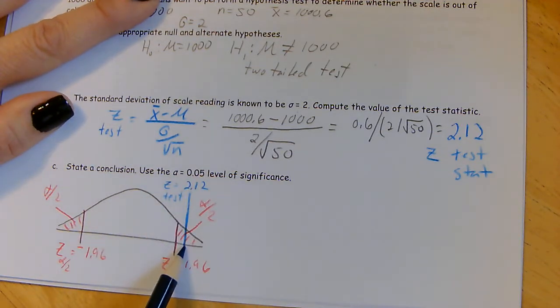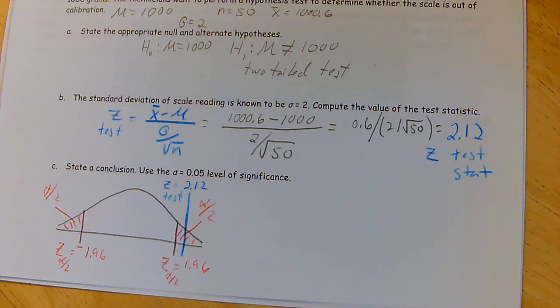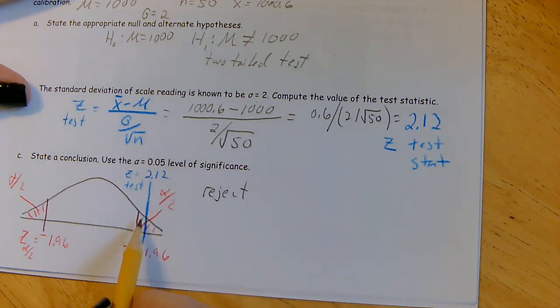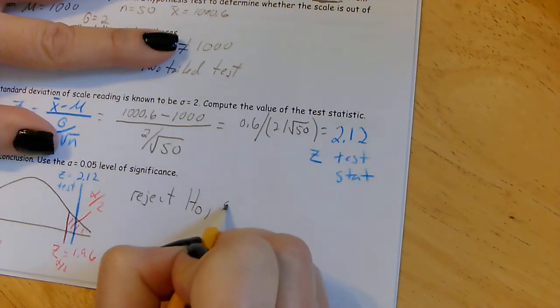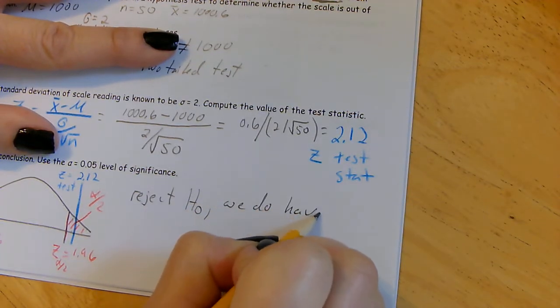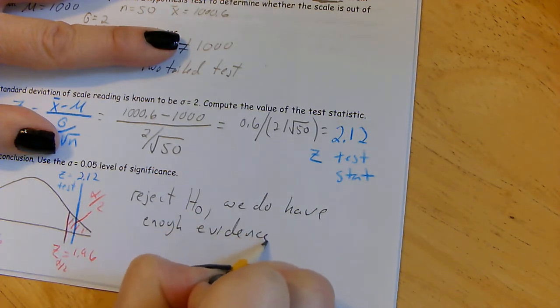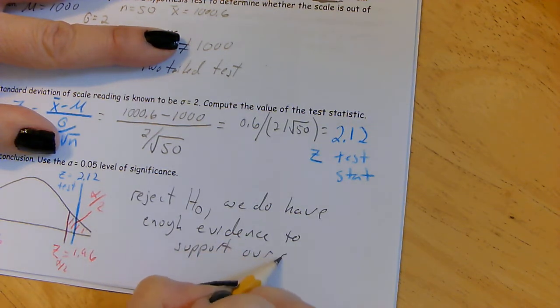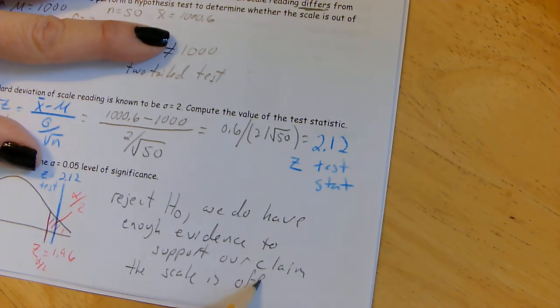So again, we are in the critical region. That means they're wrong, we're right. We reject them. This scale is off calibration. When we land in the critical area, we reject the null. We do have enough evidence to support our claim. The scale is off calibration.